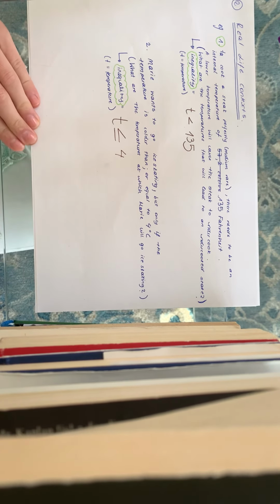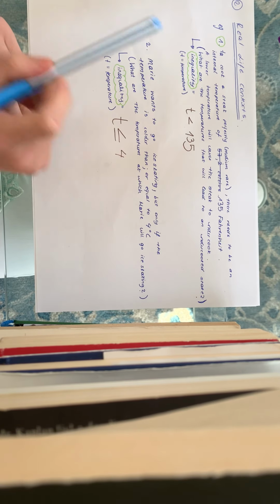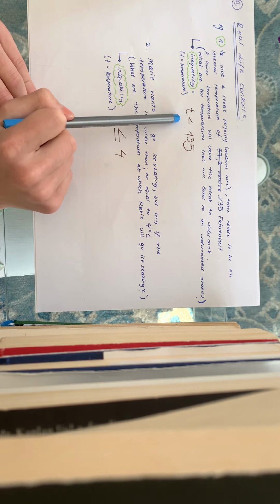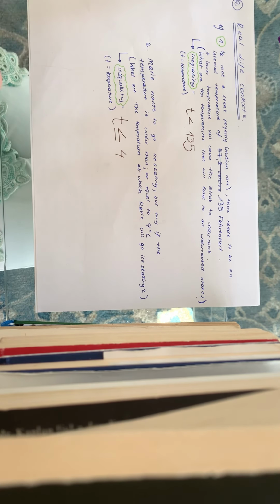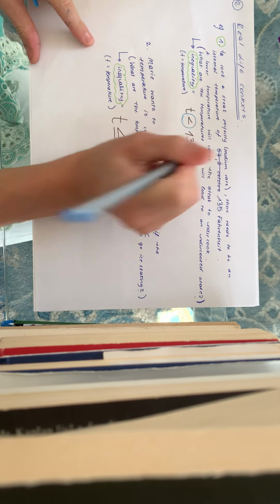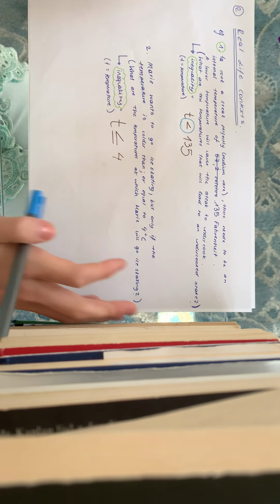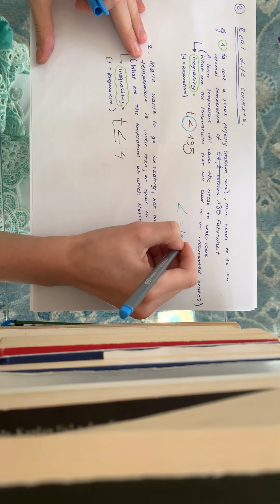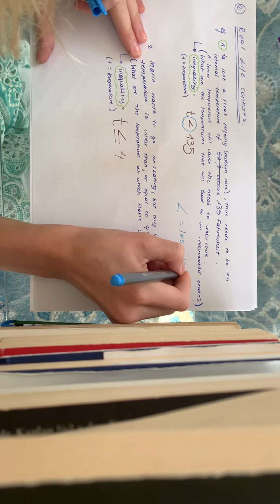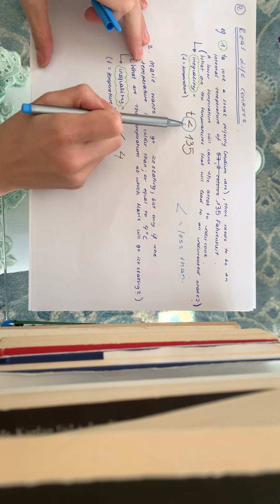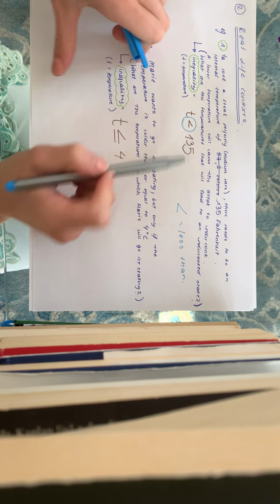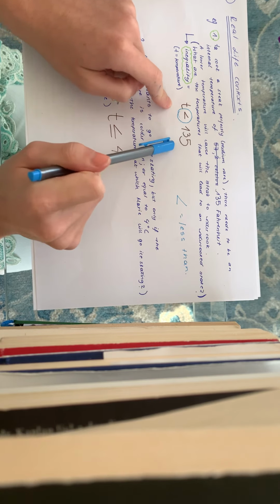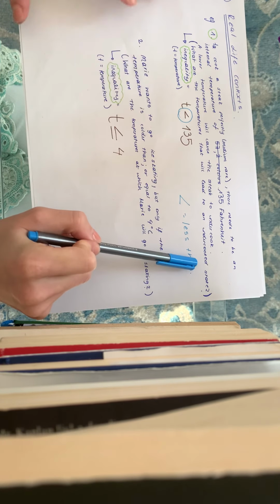In this inequality, we represent T as temperature. Now I have written down T with this sign 135. The reason this is correct is because this sign means less than. Now, it shows that temperature is less than 135. And in this context, it means temperatures that are less than 135 Fahrenheit will lead to an undercooked steak.